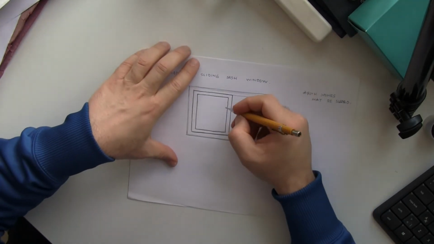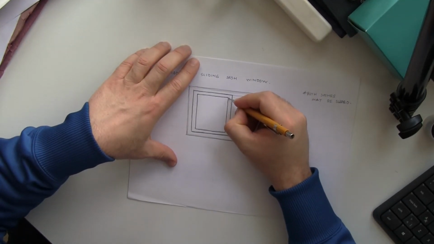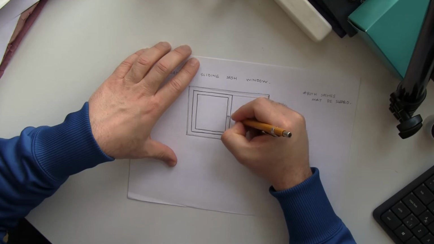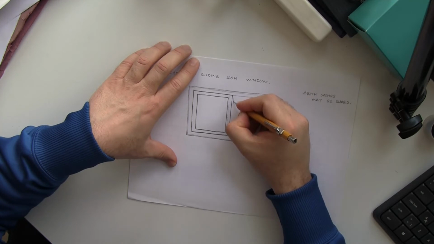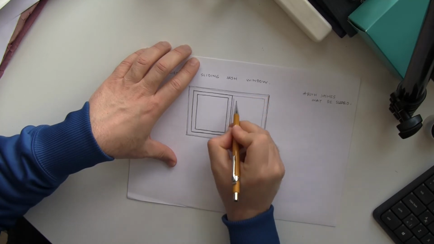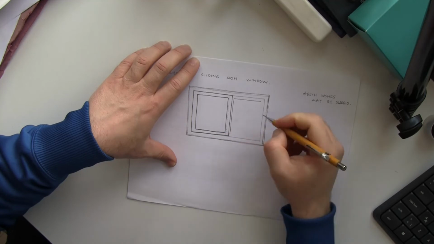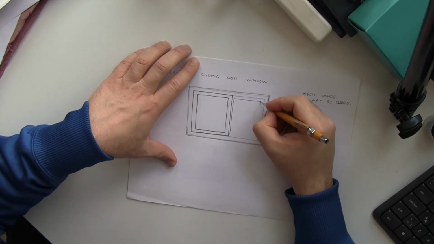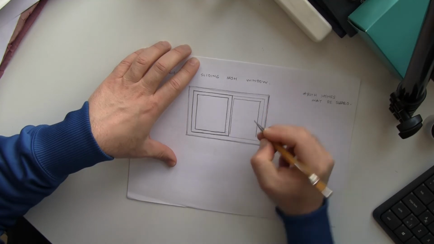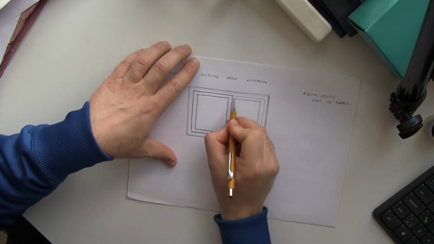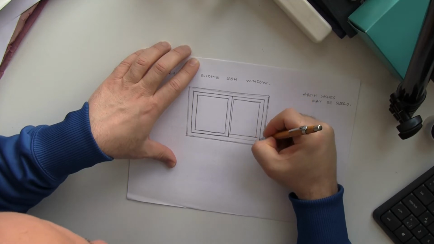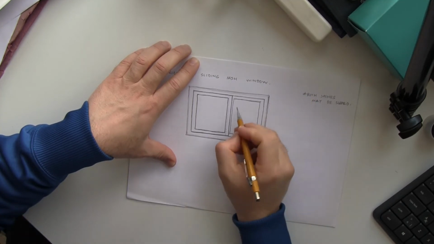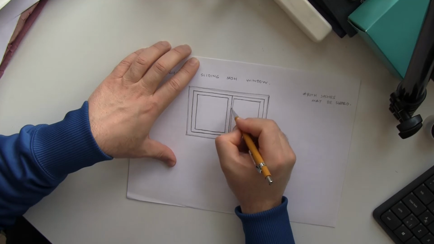Okay, so as those are overlapped onto each other, here I'm going to draw a dashed line because I cannot see it. And I'm going to draw these four lines right like this. Okay, so this frame is like that.